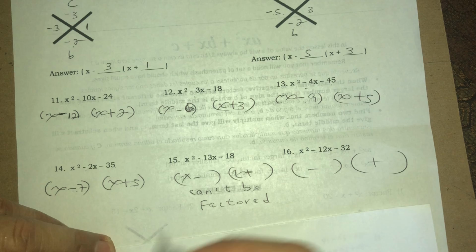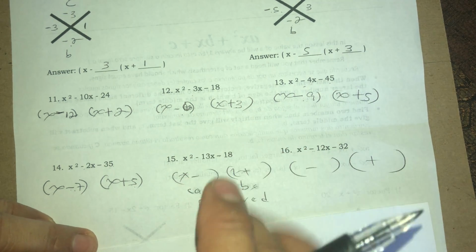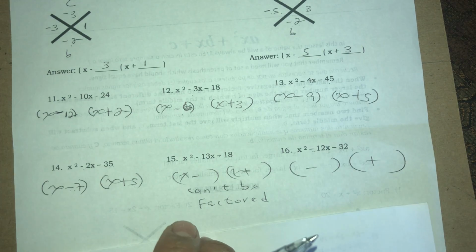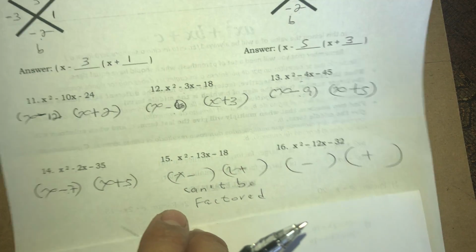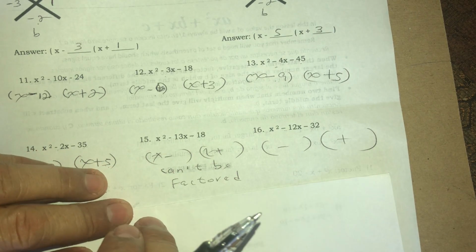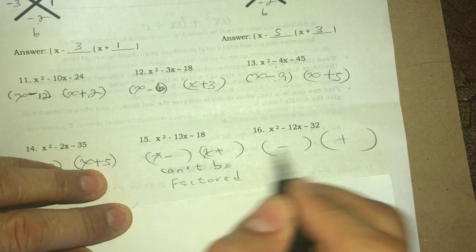Obviously, it has roots, but that's another topic, and there is another formula that we can use to do that. But in this case, it doesn't work. I don't think I give you anything like that on the homework, okay?